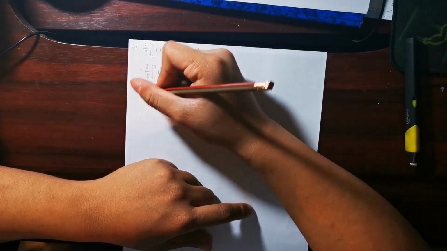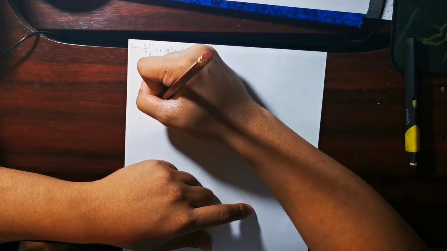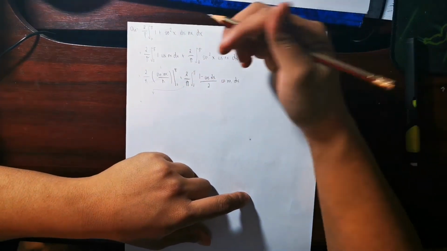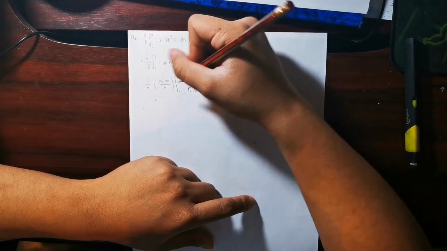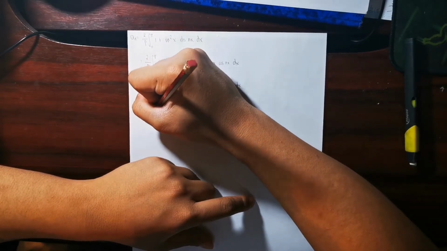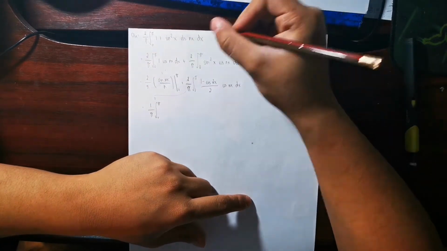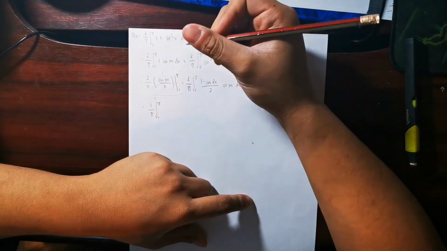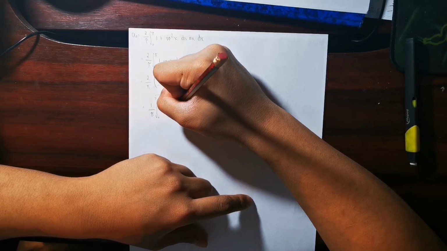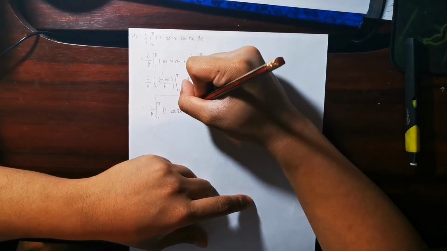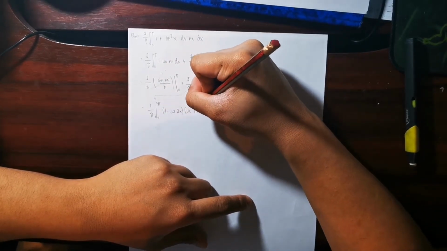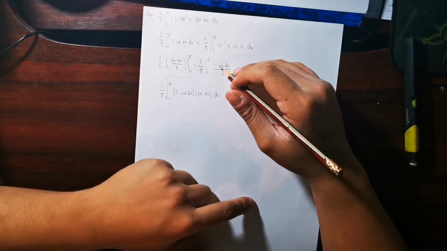So we'll just bring this down here, so we'll have enough space. We'll have 1 over pi, the integral from 0 to pi, and we'll remain with (1 minus cos 2x) times cos nx dx.